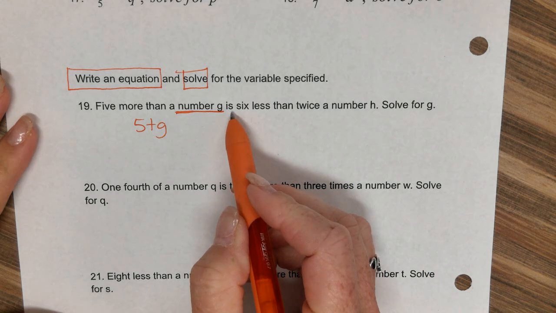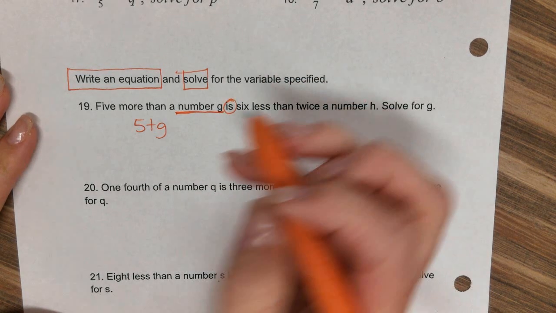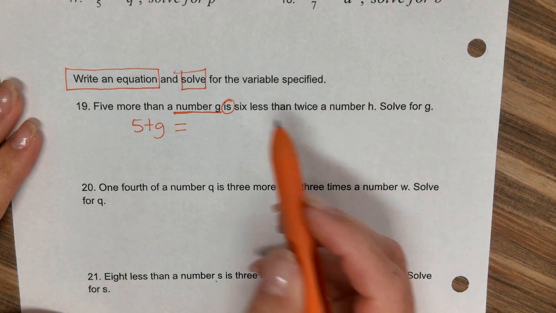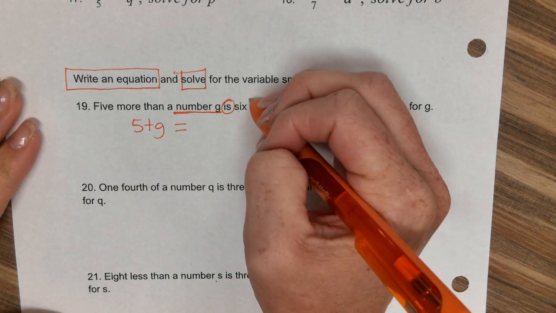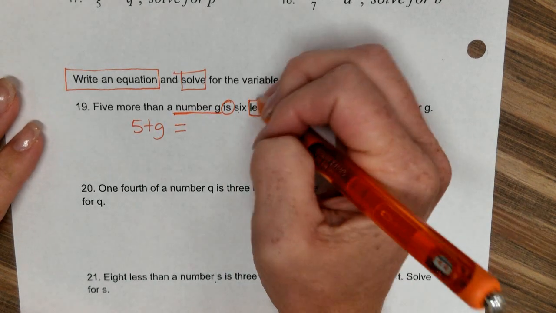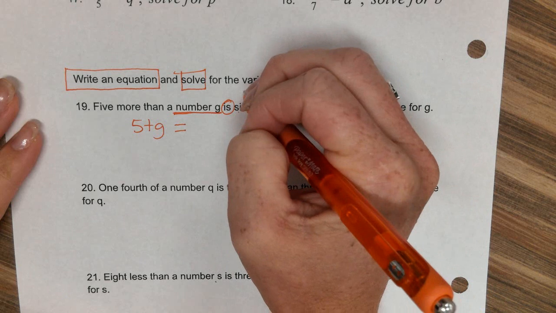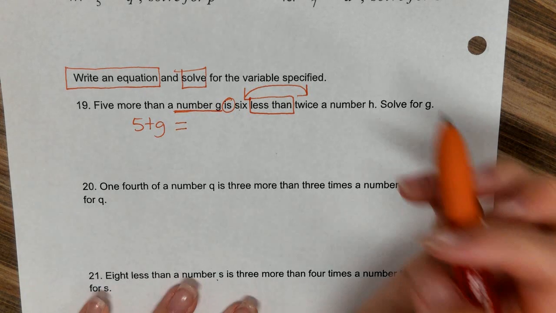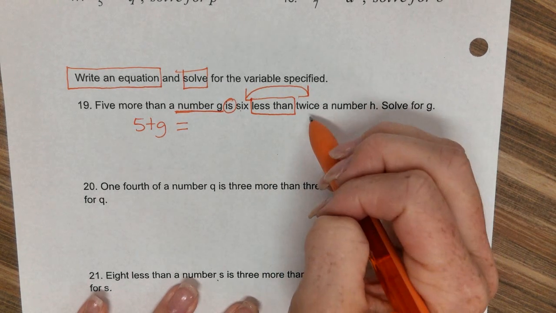Is. What does is mean in math? Equals. 6 less than. Stop. What did we learn about less than? They have to swap spots. So this is not going to be 6 minus. It's going to be something minus 6. Yes? So what is going to go in front of the minus sign?